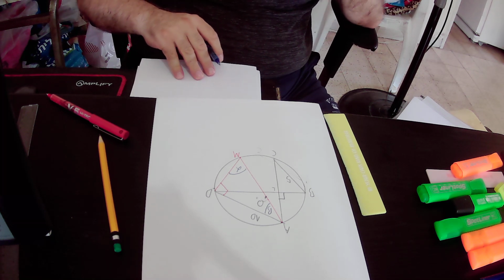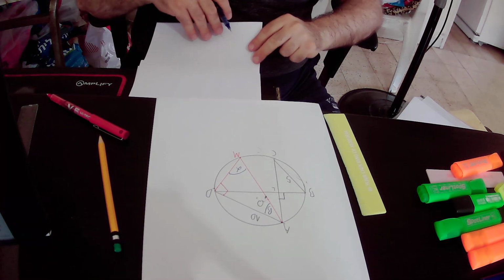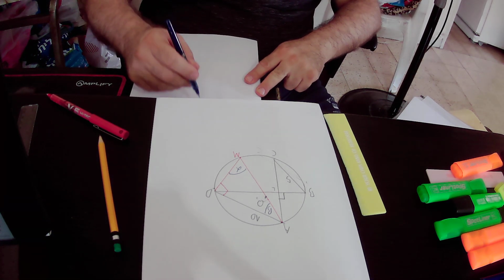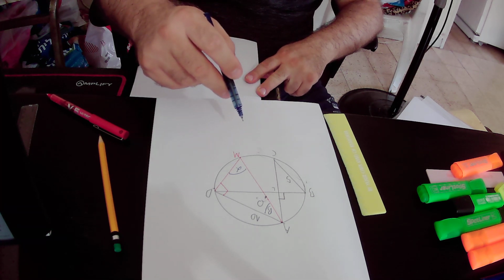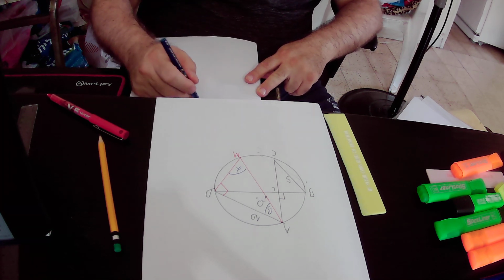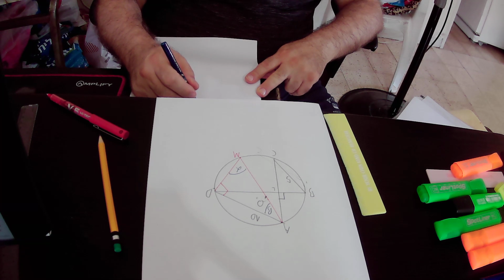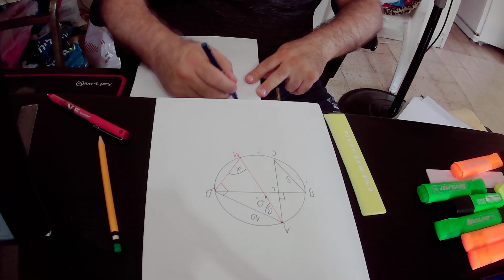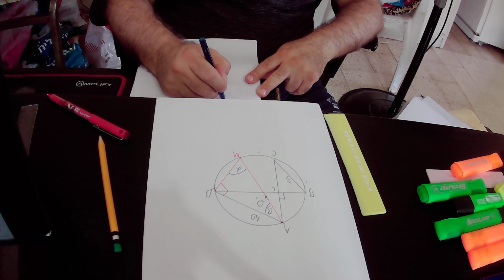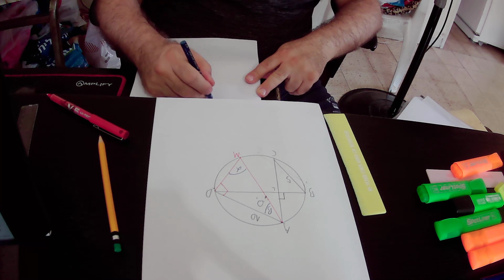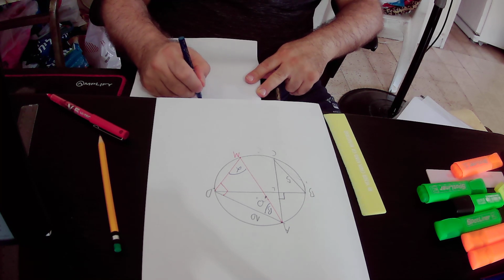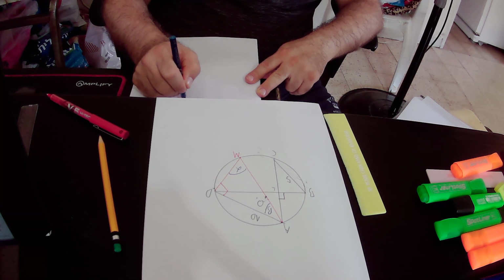So actually the sum of the angles in a triangle equals 180 degrees, so we can say that alpha plus beta plus 90 degrees equals 180 degrees.